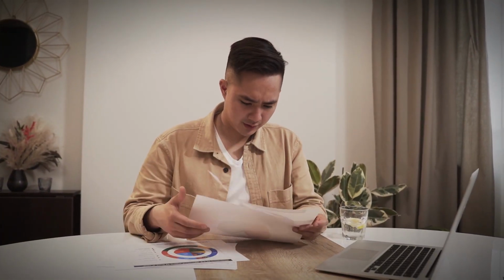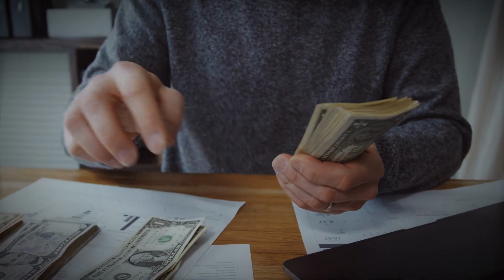Imagine signing a commercial lease thinking you've nailed the perfect spot for your business, only to discover there's a few hidden fees that you didn't know. Does that sound familiar? Well, let's make sure that doesn't happen to you.